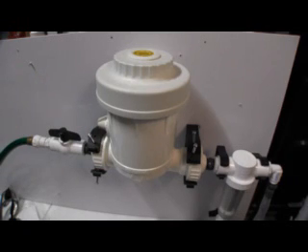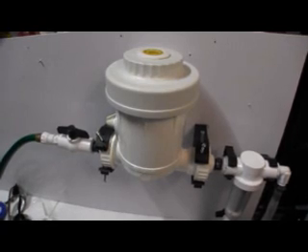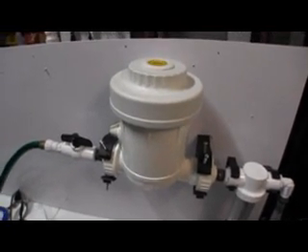It could be fed into a pump-up sprayer, and on later videos I'll show you some other neat little things that you can do with this design. But right now we're keeping it basic, and we're just talking about the chlorinator and filling up buckets. Okay, so that's where our focus is going to be.